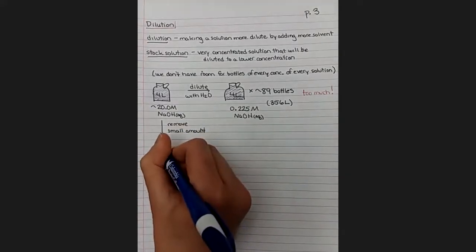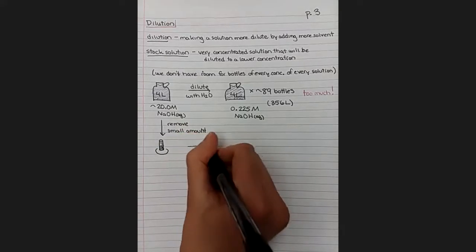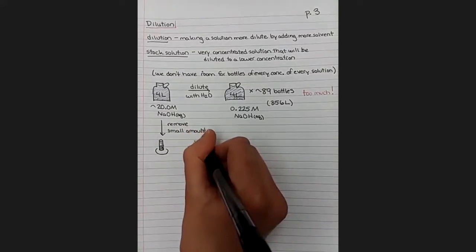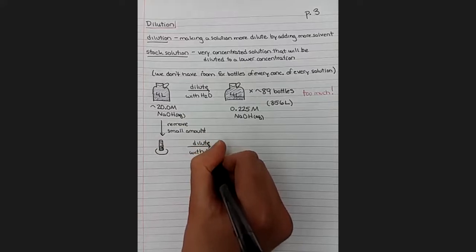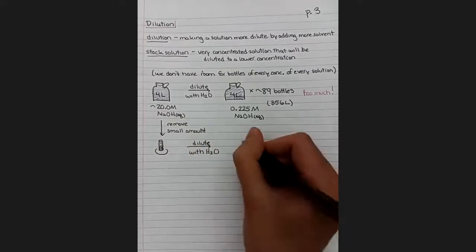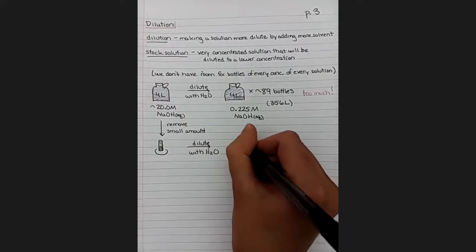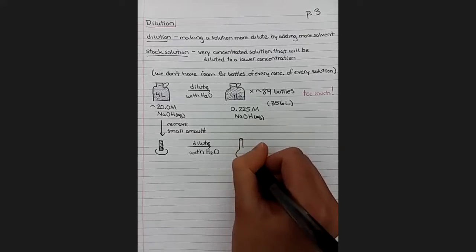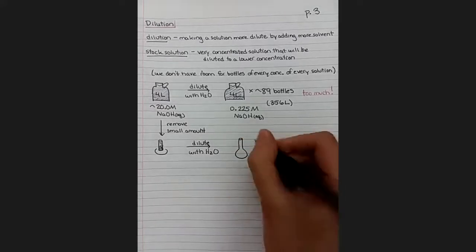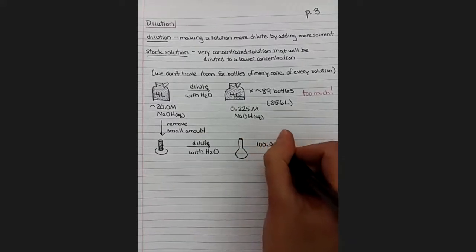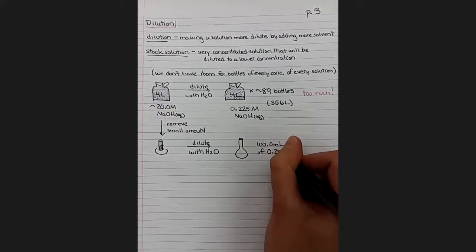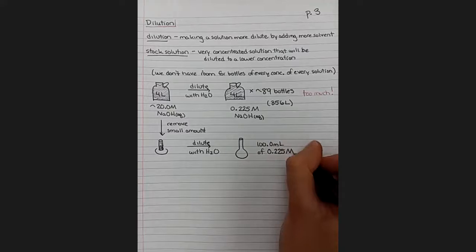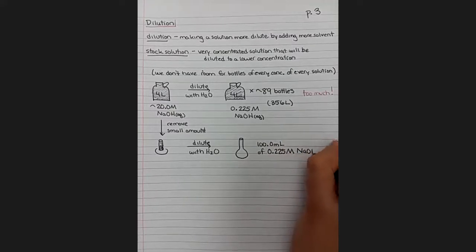We'll take out just a little bit, a few milliliters, and we'll dilute that instead. That way, when we take out just a little bit of the solution, we can make exactly the 100 milliliters that we were looking for. We can make 100 milliliters of 0.225 molar sodium hydroxide solution.